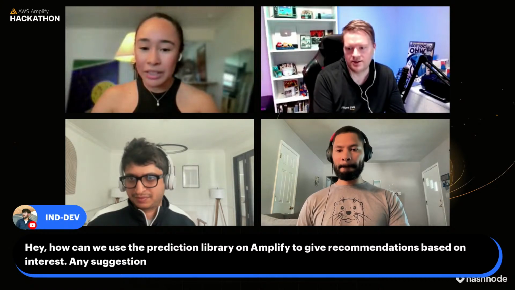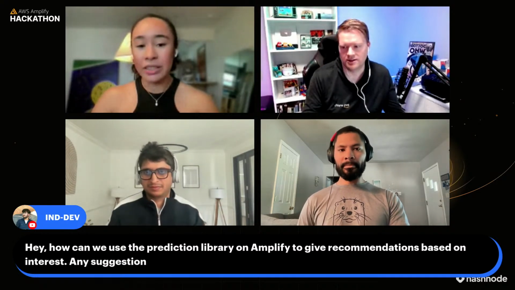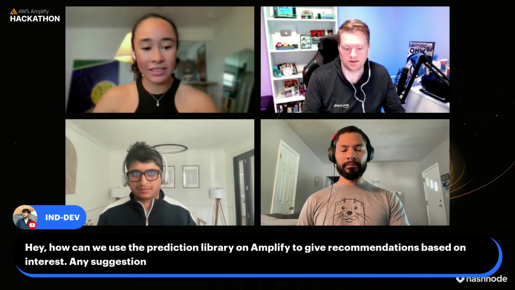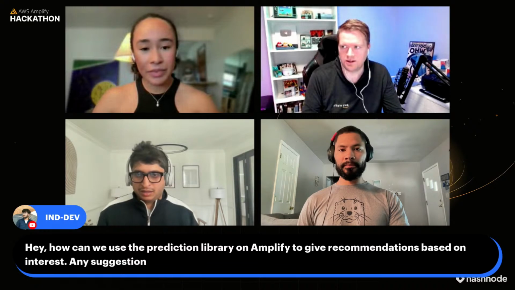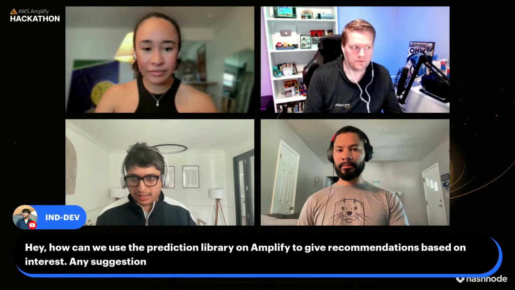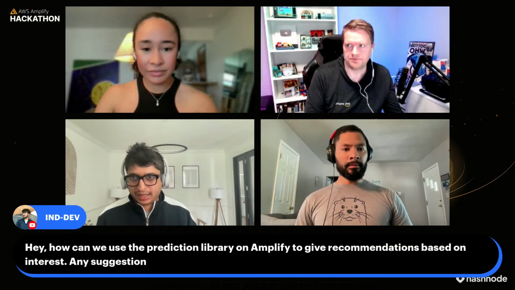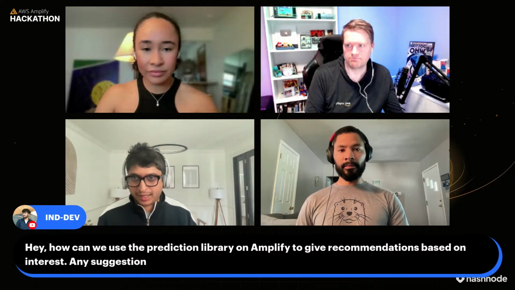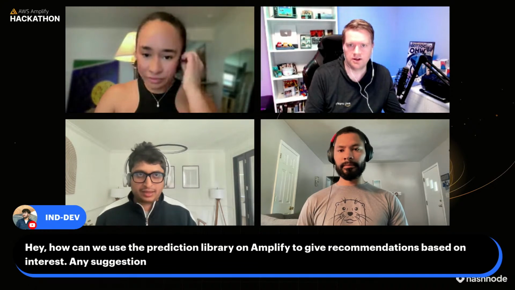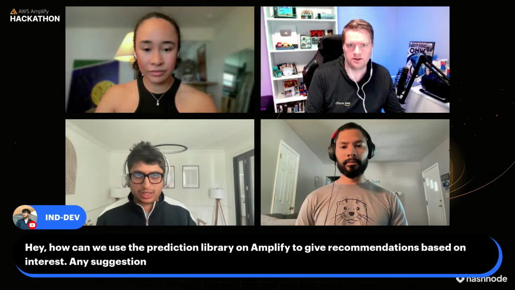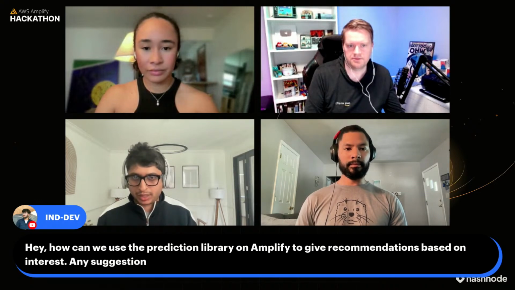How can we use the prediction library on Amplify to give recommendations based on interests? The predictions library is a part of the Amplify JavaScript library. In order to add the prediction category, you would start off with the CLI by using amplify add predictions. This example workflow is actually provided in the documentation that we just shared, and we could throw in a link as well.